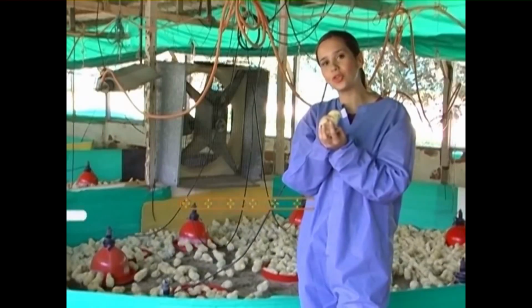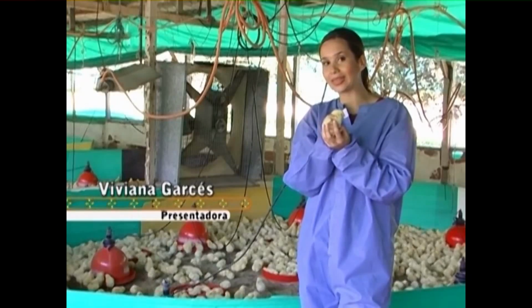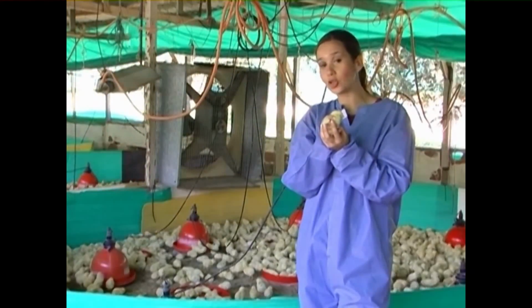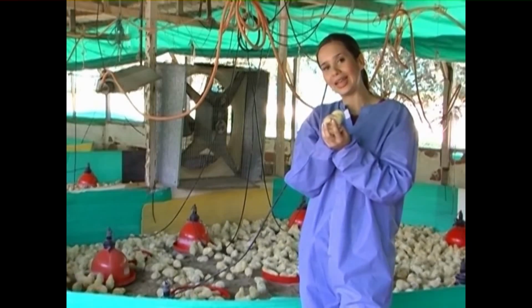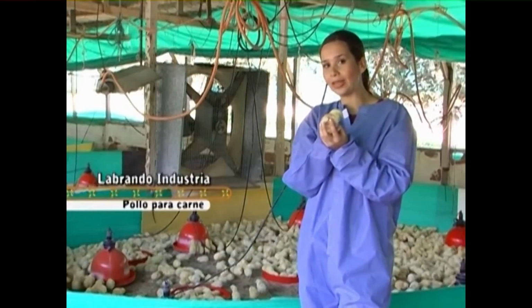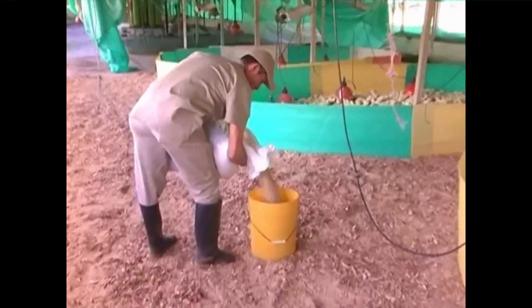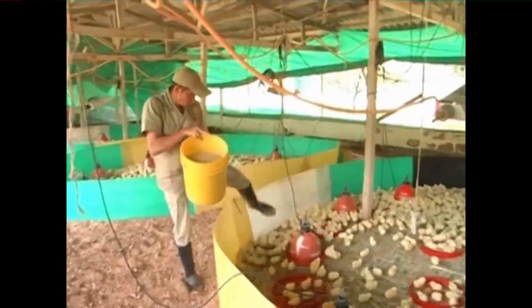The feed provided to broiler chickens is nutritionally balanced, and it provides all the nutrients necessary to guarantee good production yields. Let's learn about their laddered feeding process. As part of the feeding process, we use three kinds of feed.